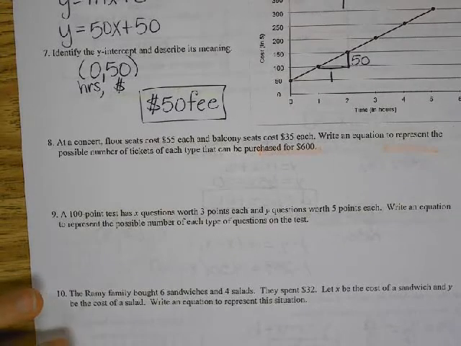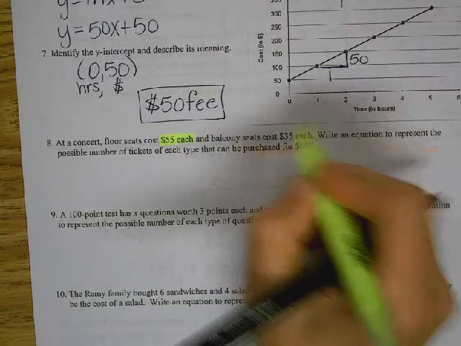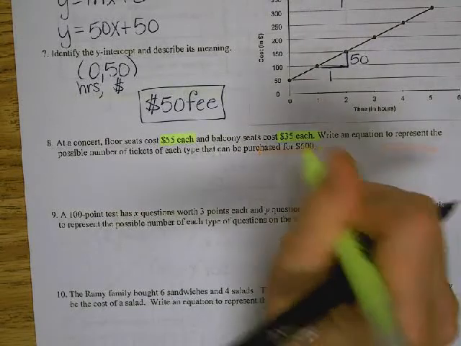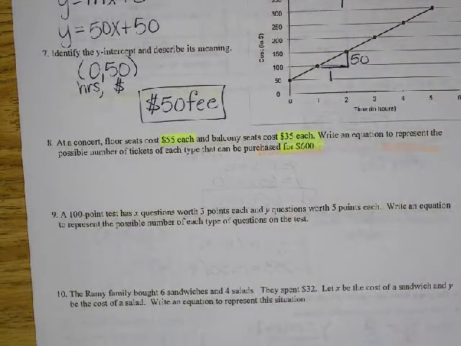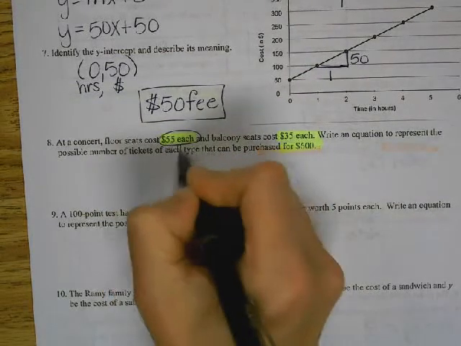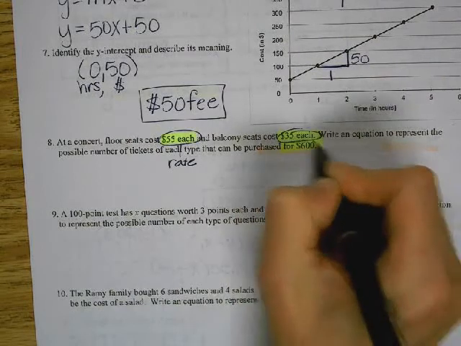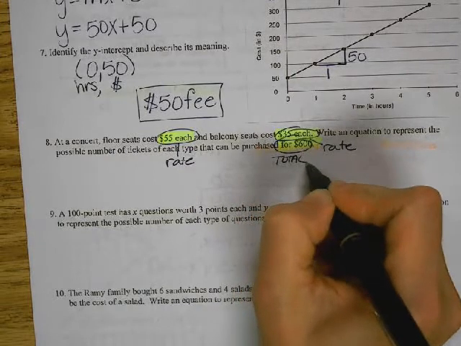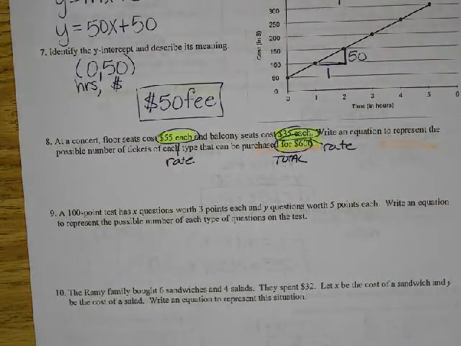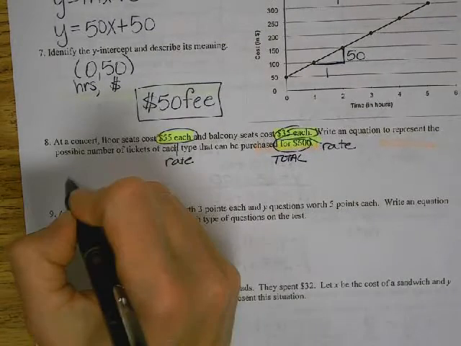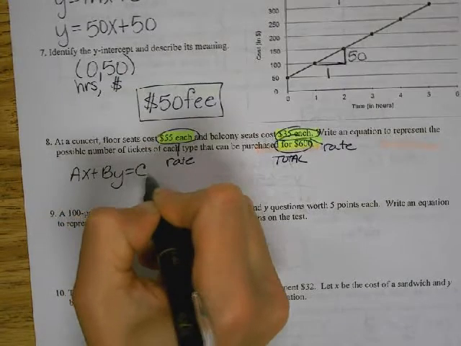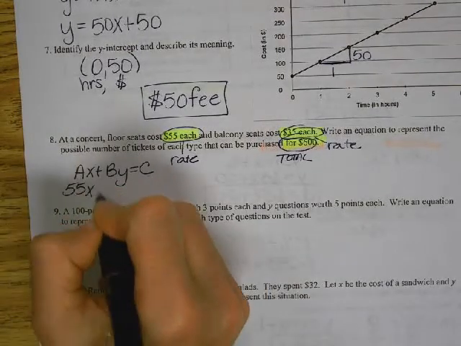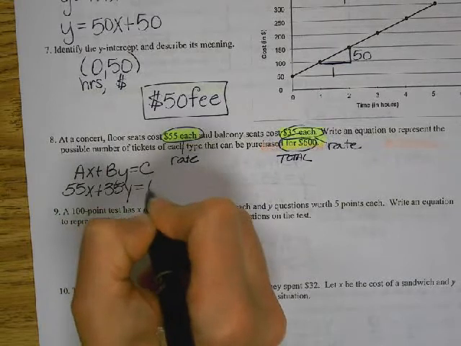Alright, number 8. At a concert, floor seats cost $55 each, balcony seats cost $35 each. Write an equation for the number of tickets that can be purchased for $600. So you have 3 numbers, we're going to put them in our equation. First off, 55 is a rate, and 35 is a rate, because they both say each. 600 is a total. There is only one equation form that uses a total, and that is ax plus by equals c, standard form. So a and b are rates, and c is your total. So it's 55x plus 35y equals 600.